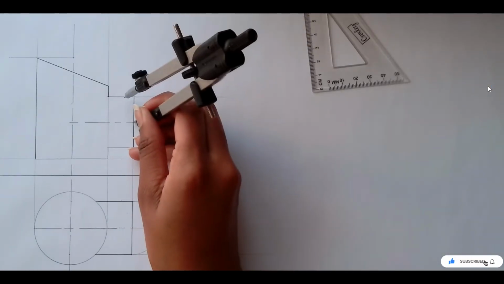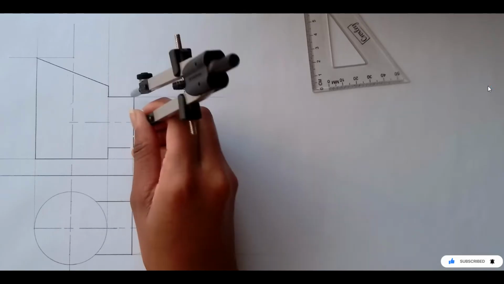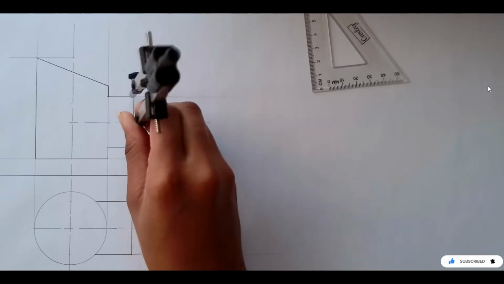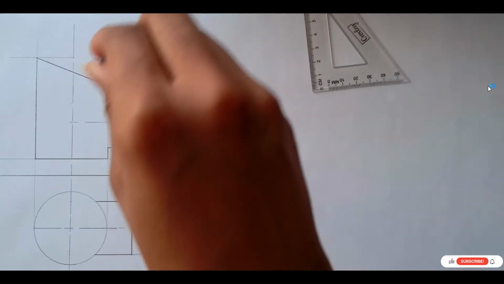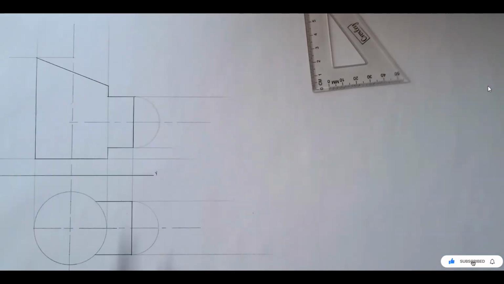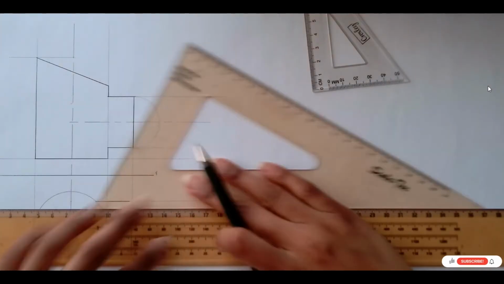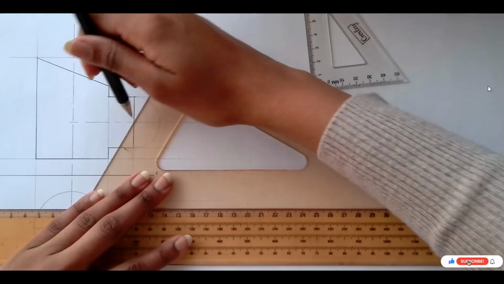Just make this one a little darker. I don't think you'll see it. So once you have the auxiliary view, we'll take your 60/30 and divide it into 6 parts.